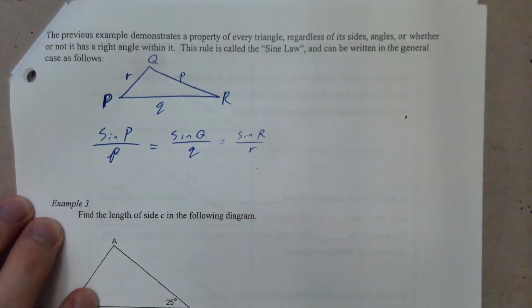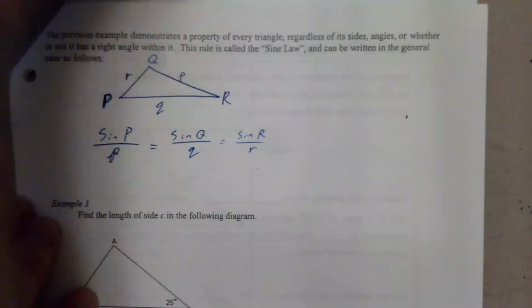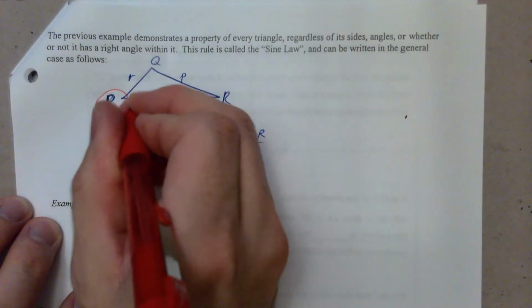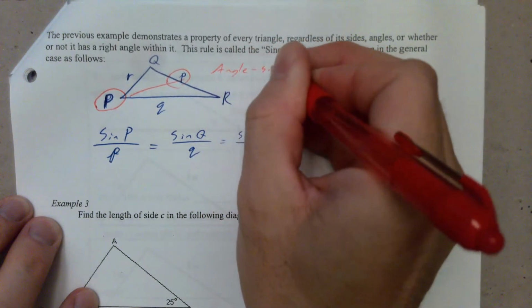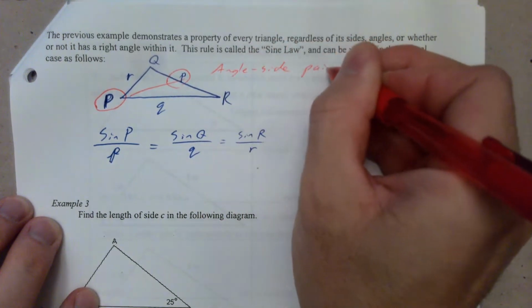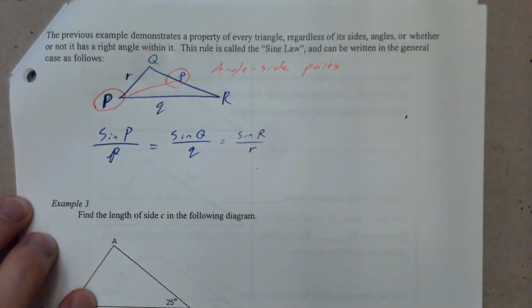I've seen students stress over, oh, what's A, what's B, what's C. It's more important to look for angle-side pairs, to develop an understanding instead of just substituting into formulas.